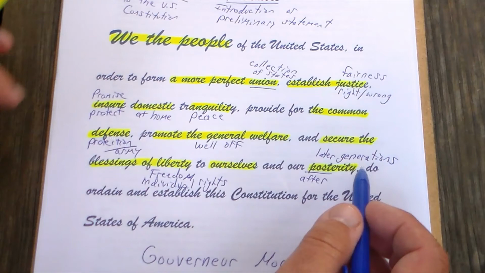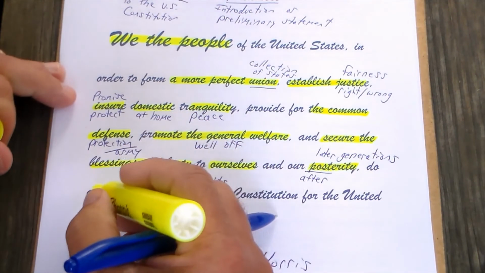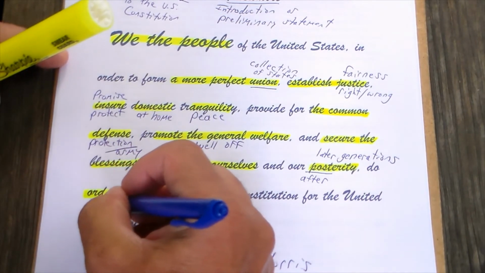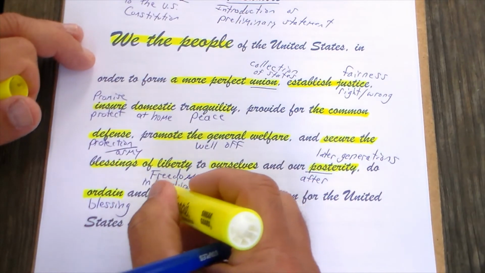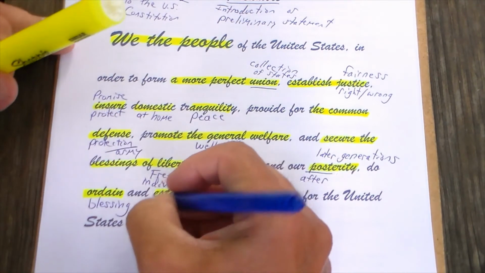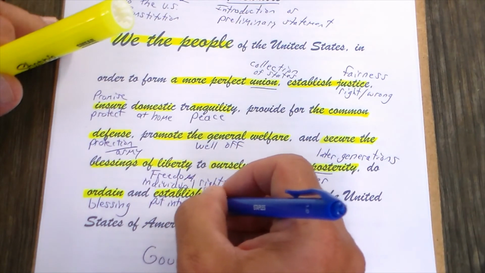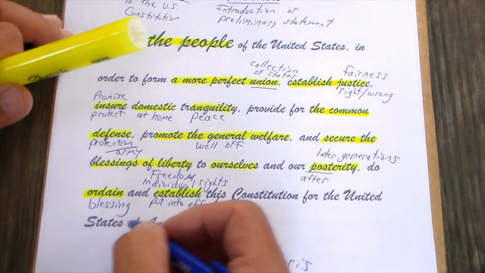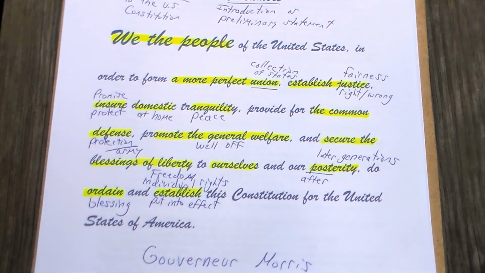Then they say, we do ordain and establish. So ordain kind of means like we're going to give this our blessing. And establish, of course, means to put into effect. This Constitution for the United States of America. Okay, so it's really very short. It's not that long.